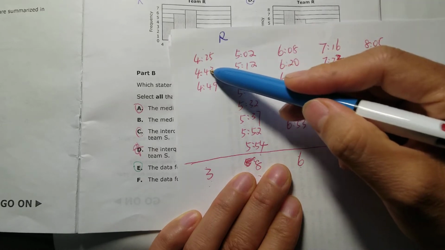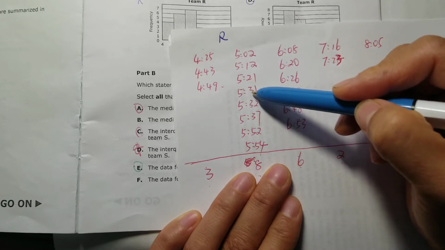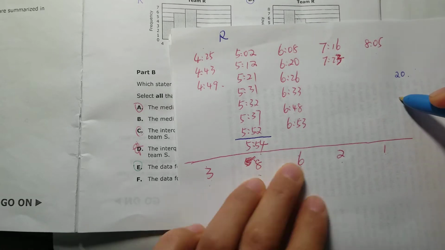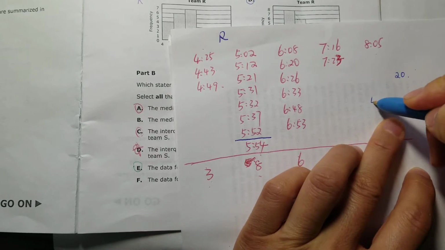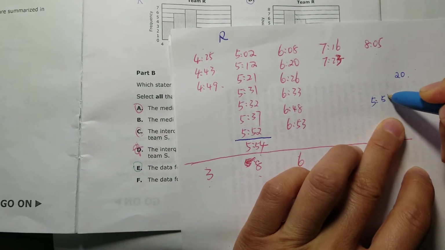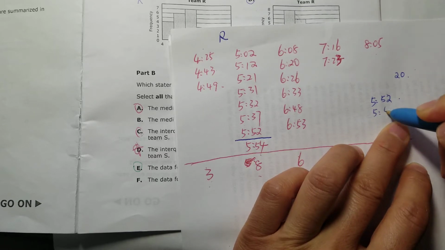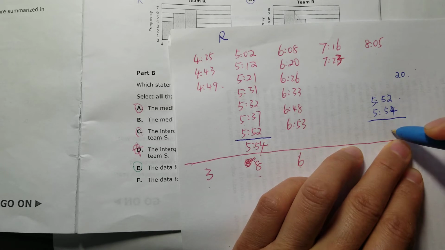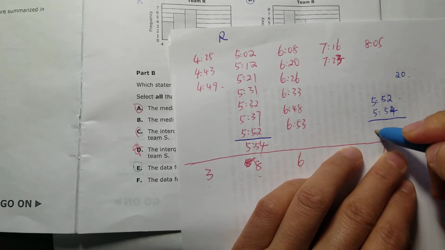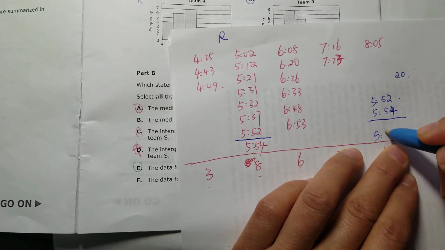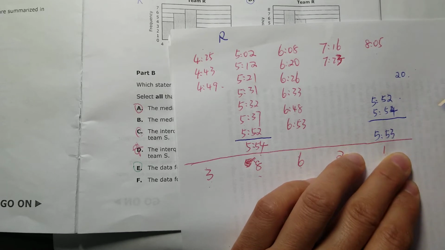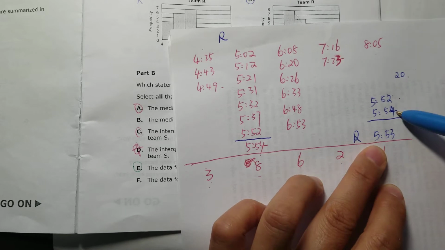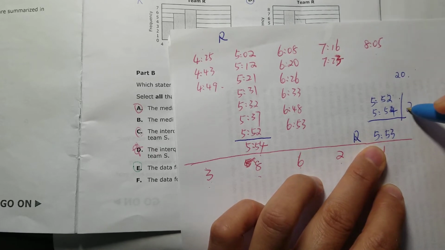So 1, 2, 3, 4, 5, 6, 7, 8, 9, 10. And then I'm going to add those 2 times together and then divide by 2. Then I know the median is going to be 5 minutes 53 seconds for team R. Add them together and divide by 2.